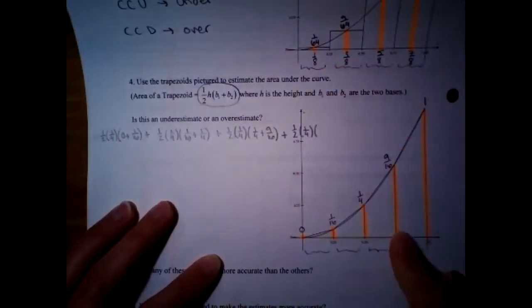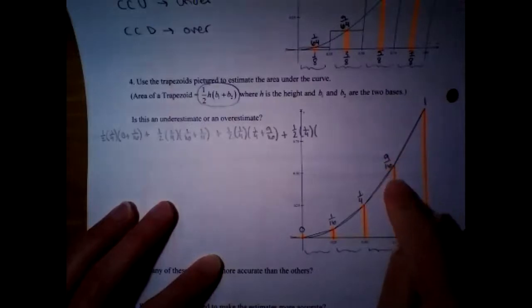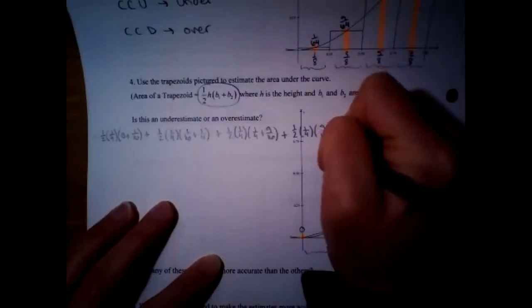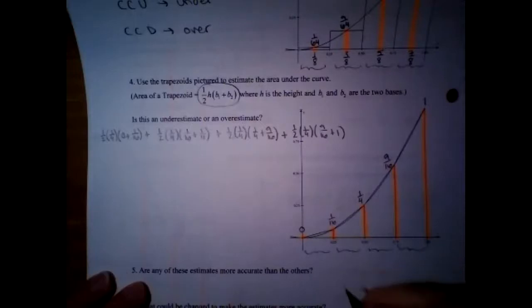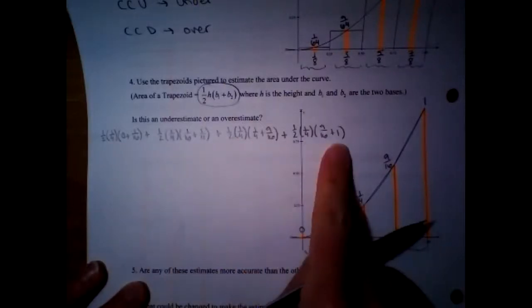And this is the last trapezoid we're looking at. So those two bases that I highlighted are 9/16 plus 1. So that's all 4 trapezoids separately.